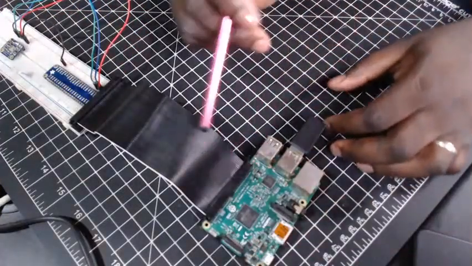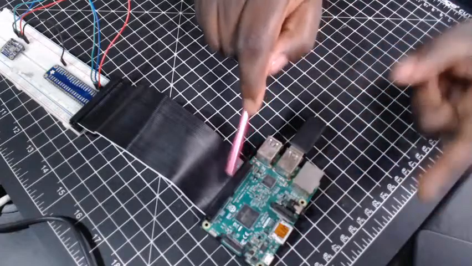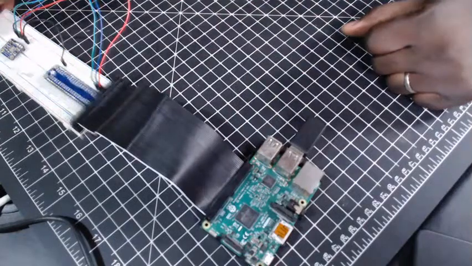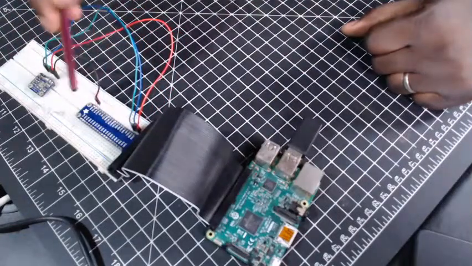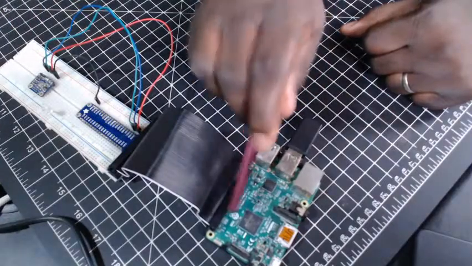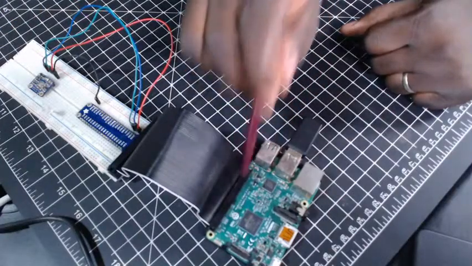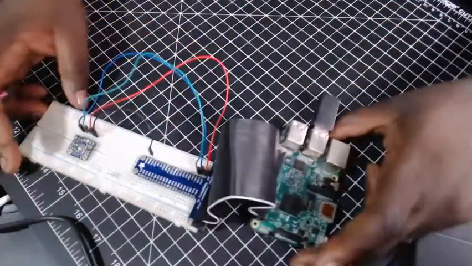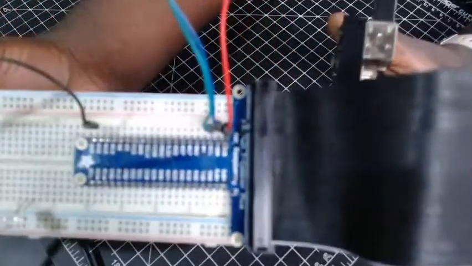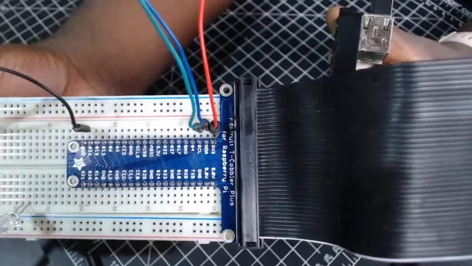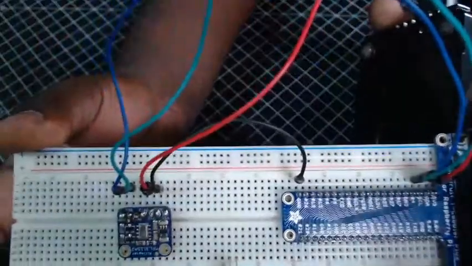What it does is allow me to connect the 40-pin header, the GPIO pins on the Raspberry Pi, onto a breadboard, so I can easily connect stuff to it rather than connecting directly onto the Raspberry Pi itself. If I bring it a bit closer, you will realize that it has the various pins, power, and the rest, which just connect on the breadboard. So from here, I can connect any sensor I want onto the breadboard.